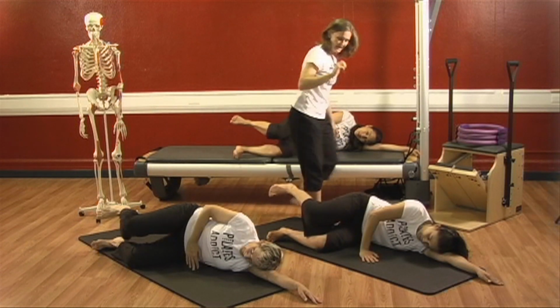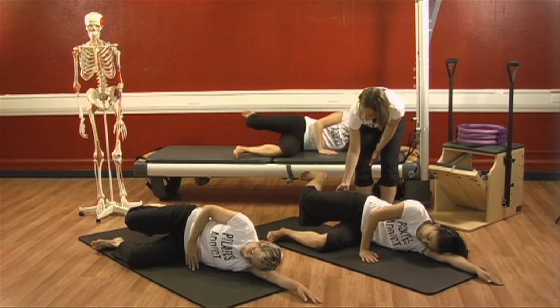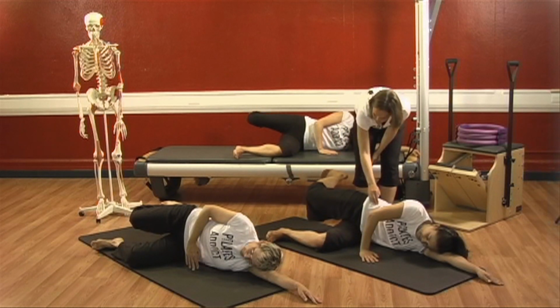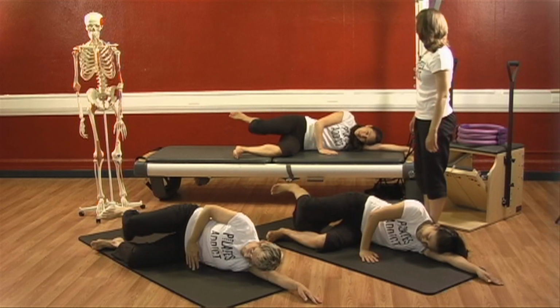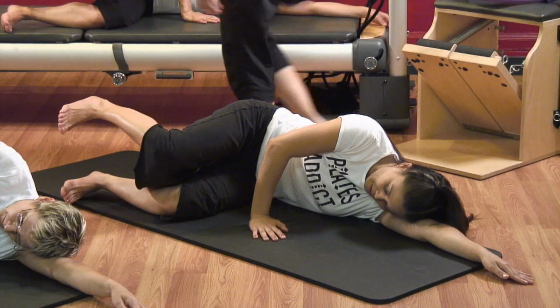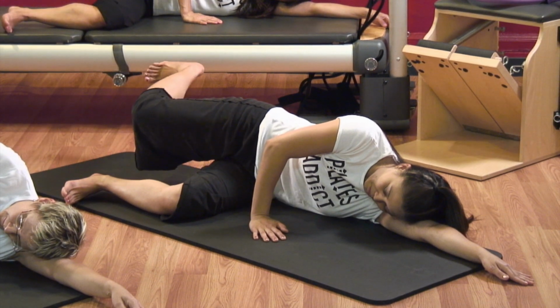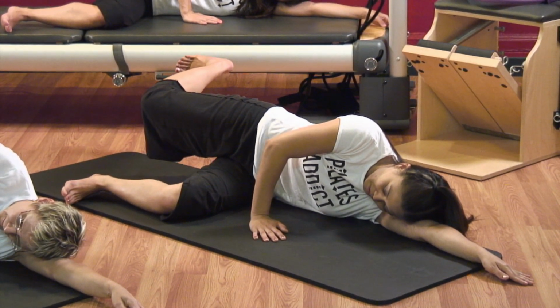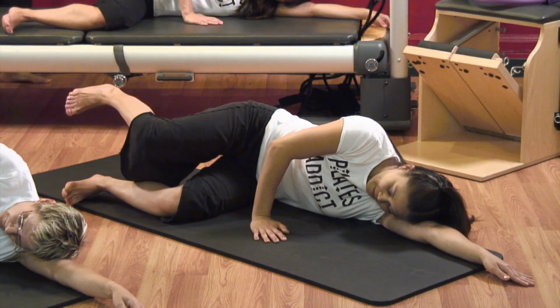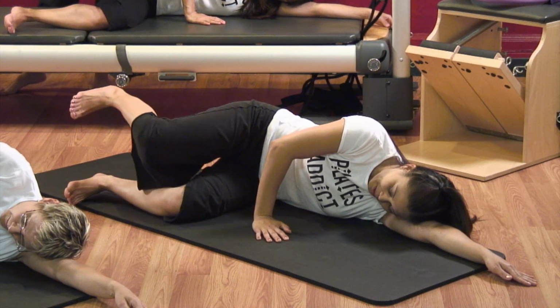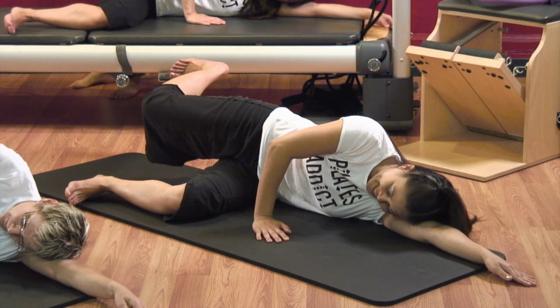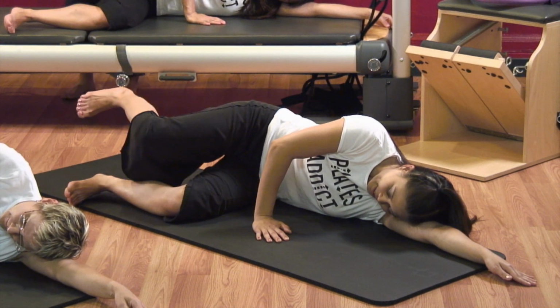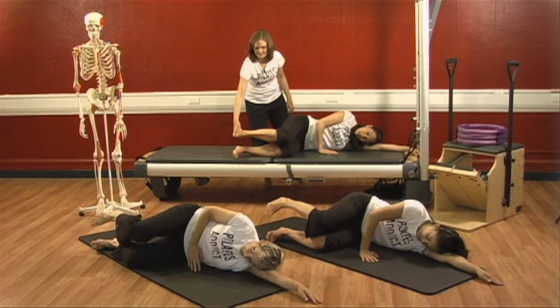Exhale, press back. But what you can do is squeeze that hamstring and give yourself a little stretch. And come back. And go again. Exhale, press that leg back. And bring it back forward. Nice work. One more time. Press back. It should be starting to feel delightful about now. And bring it back in. And go ahead and put your leg down.